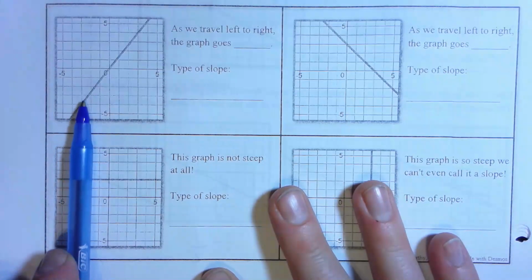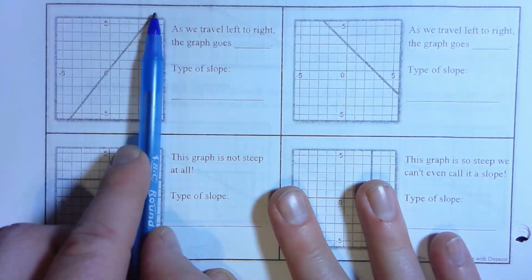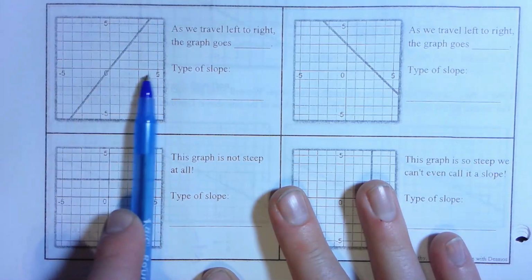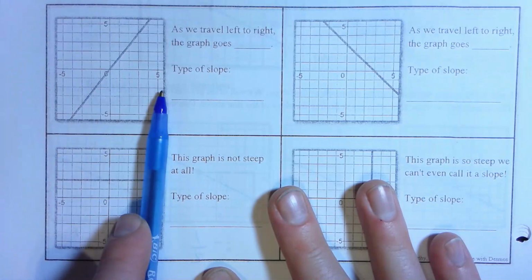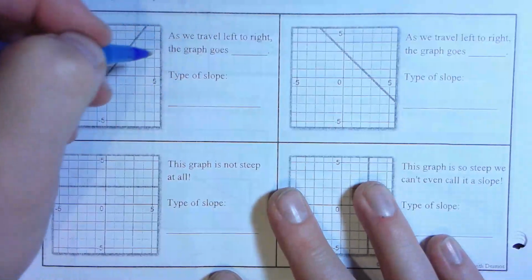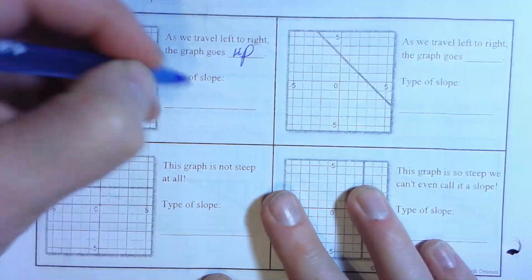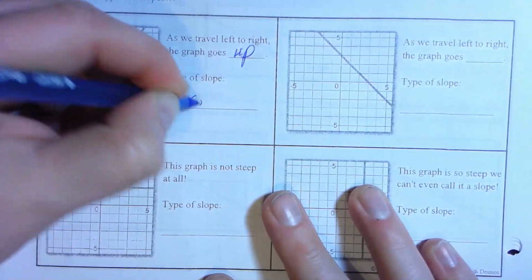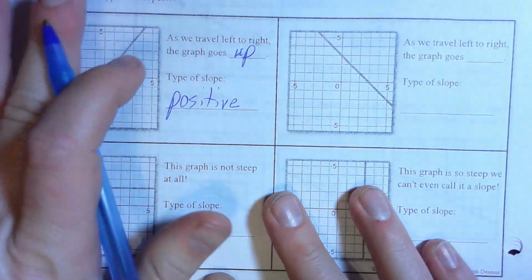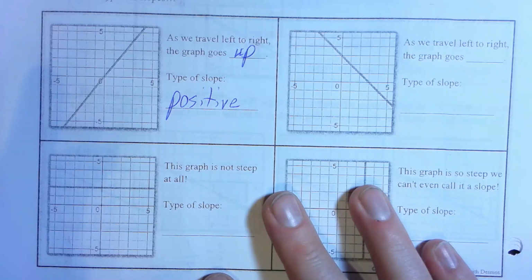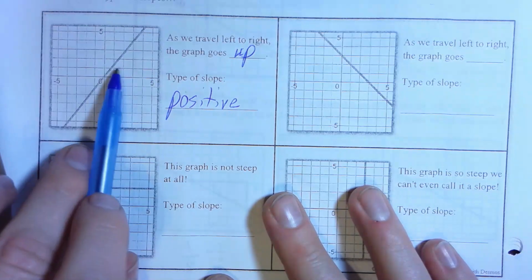the line is going up, if the values of x and values of y are increasing, if the line is going up as we go from left to right, this type of slope is positive, and we're always going to get a positive number as our slope. So it's nice to kind of step back and say, is this a positive slope or a negative slope? Because it's pretty easy to see if you read it from left to right.